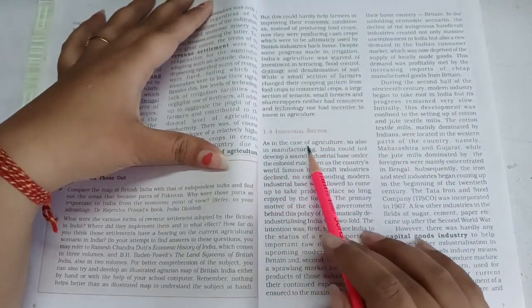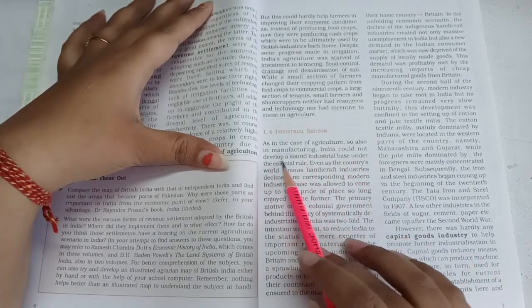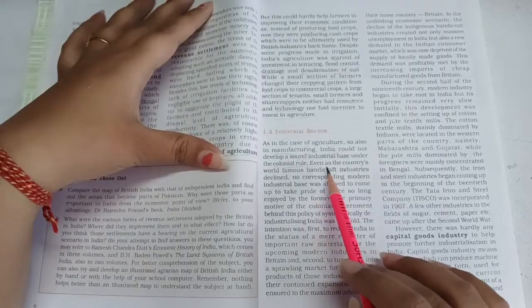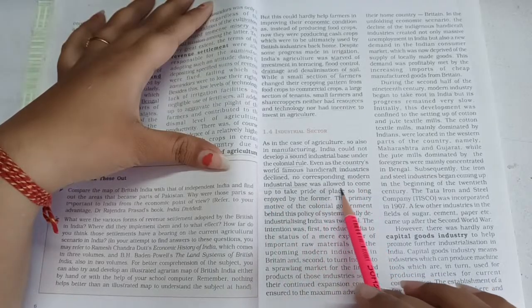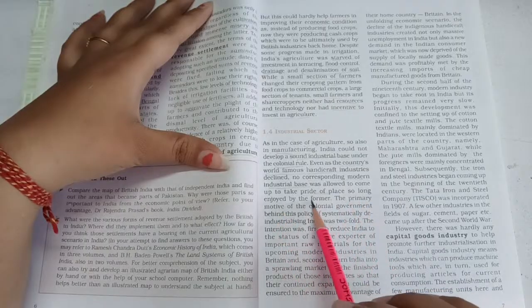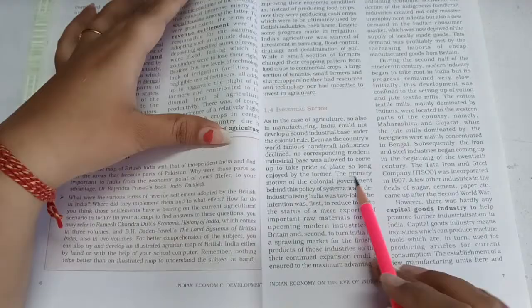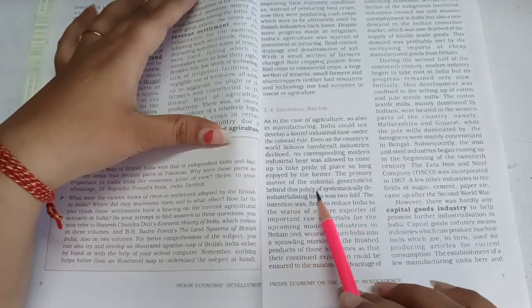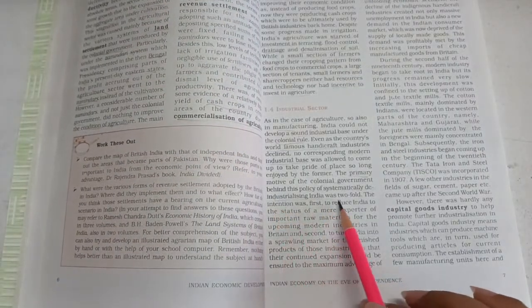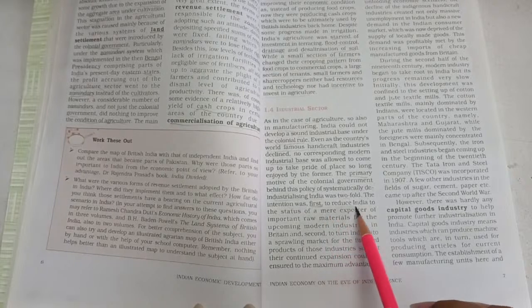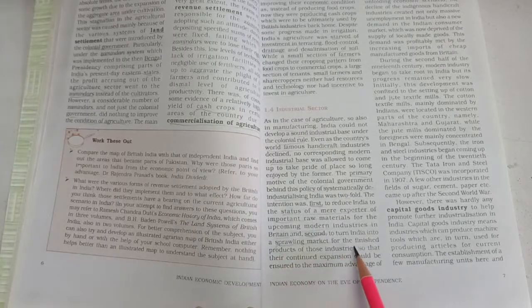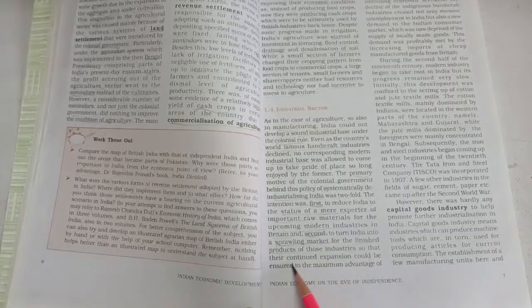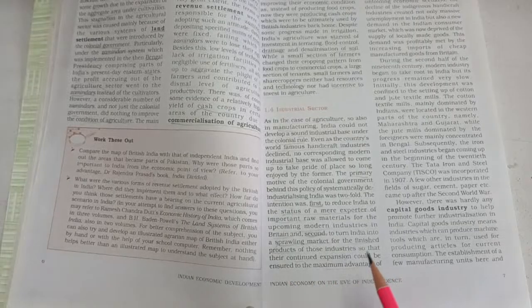Industrial sector. As in the case of agriculture, so also in manufacturing, India could not develop a sound industrial base under the colonial rule. Even as the country's world famous handicraft industries declined, no corresponding modern industrial base was allowed to come up to take pride of place so long enjoyed by the former. The primary motive of the colonial government behind this policy of systematically deindustrializing India was twofold. The intention was first to reduce India to the status of a mere exporter of important raw materials for the upcoming modern industries in Britain, and second, to turn India into a sprawling market for the finished products of those industries so that their continued expansion could be ensured to the maximum advantage of their home country, Britain.